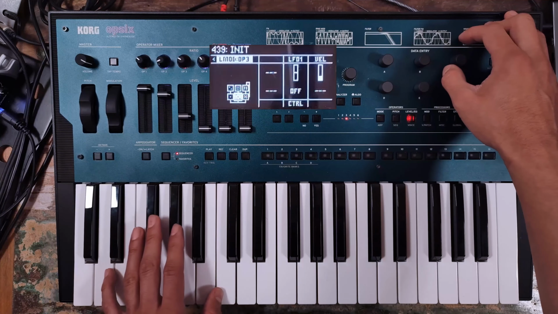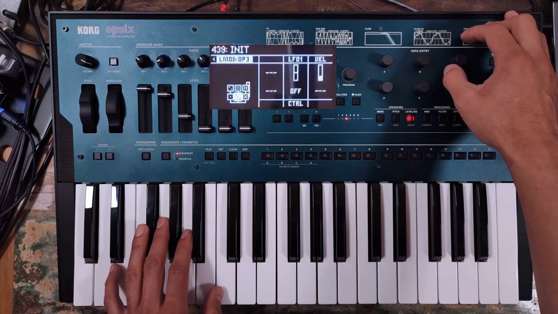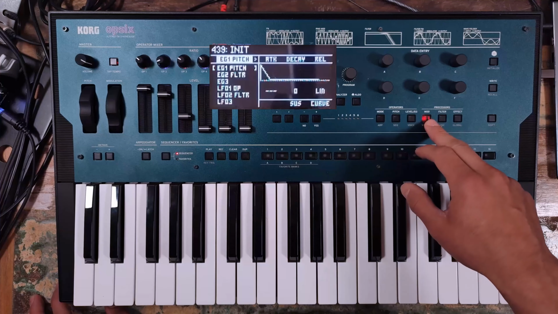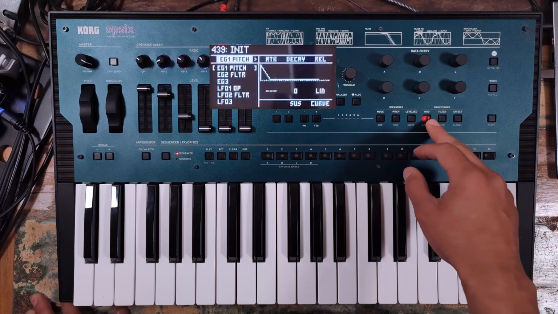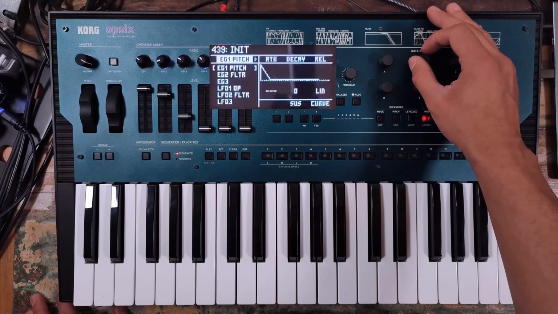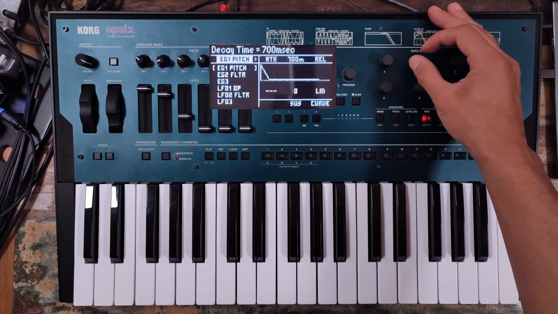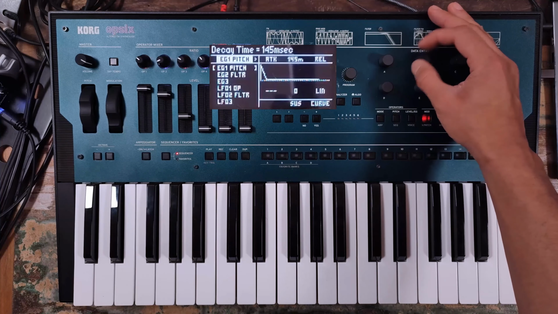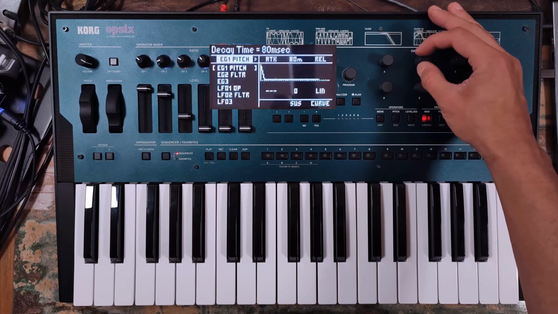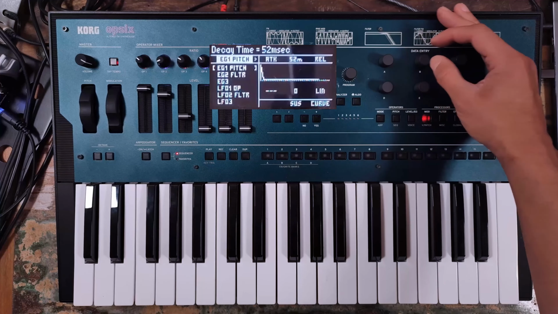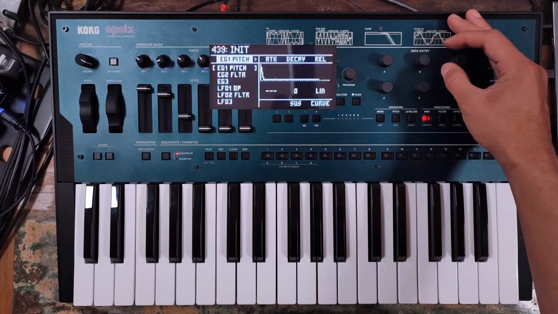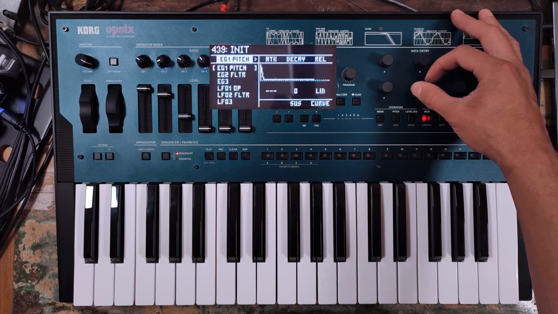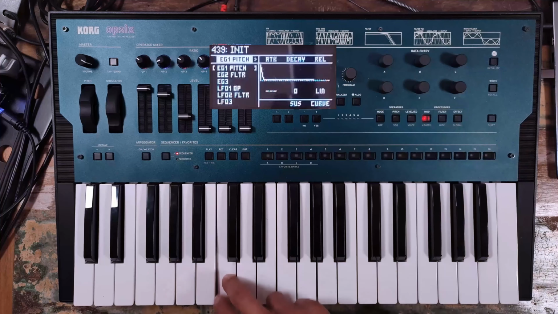Now it is time to set the pitch envelope and the filter envelope. Press Mod and select pitch envelope. Adjust the ADSR parameters. Set the attack to 0. A very short decay will be good, something like 52 milliseconds. Set the release to 0, sustain to 0, and a linear curve fits quite good.